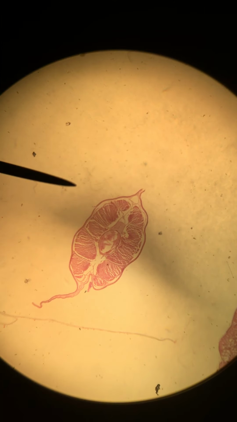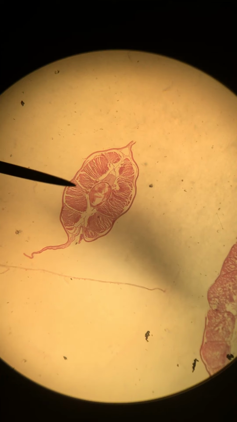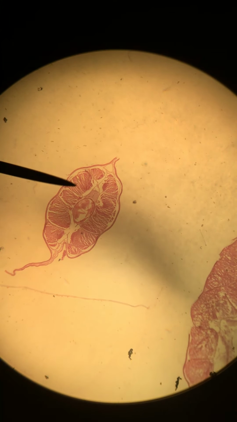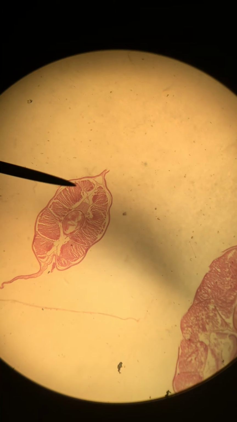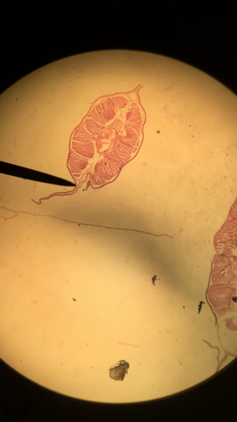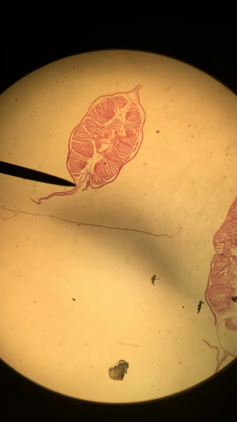Here we go. One more slice through this organism. Still have the notochord, dorsal nerve cord running the whole length of the body, myomeres, myosepta, dorsal fin, and ventral fin. And that wraps up the cross sections for the Amphioxus or the Lancelet.